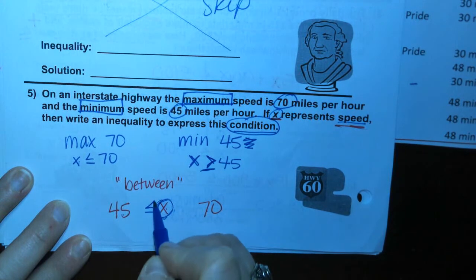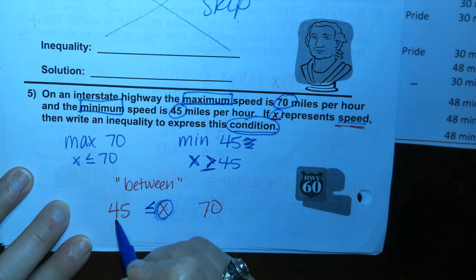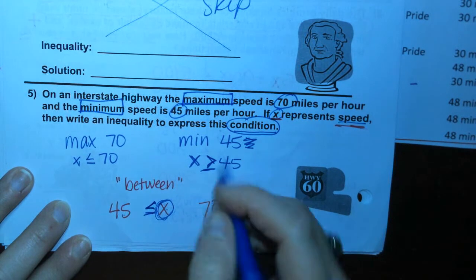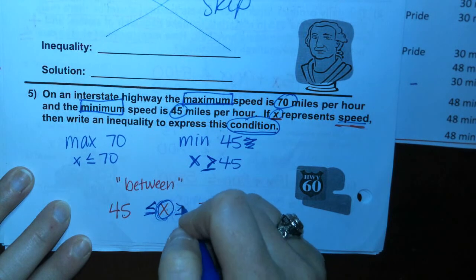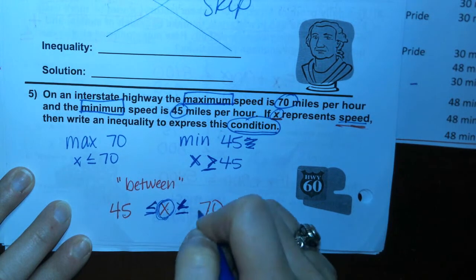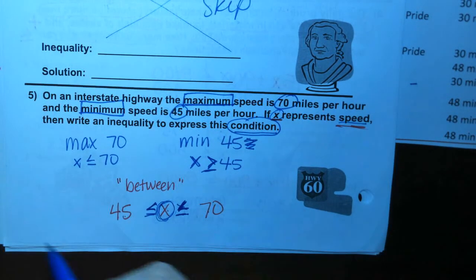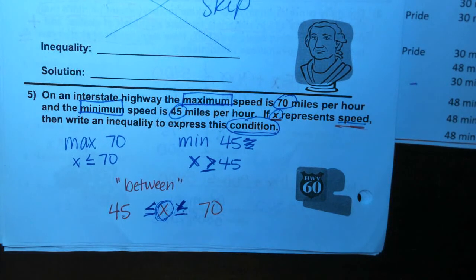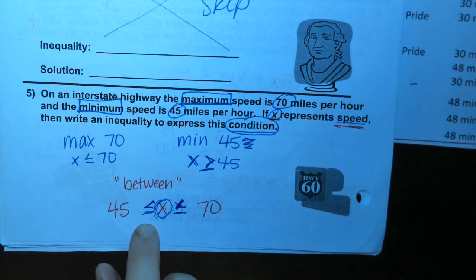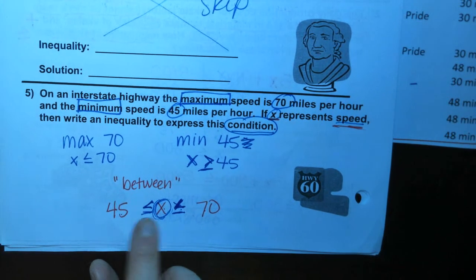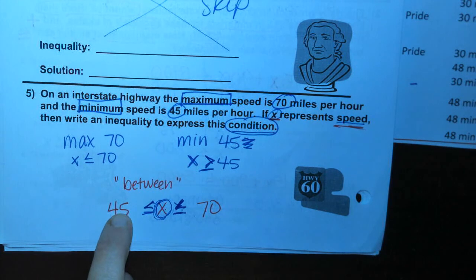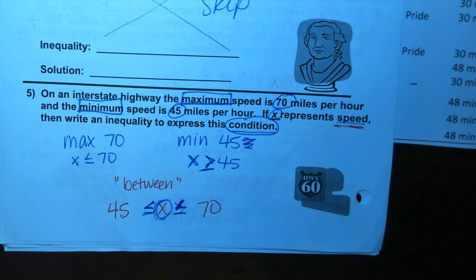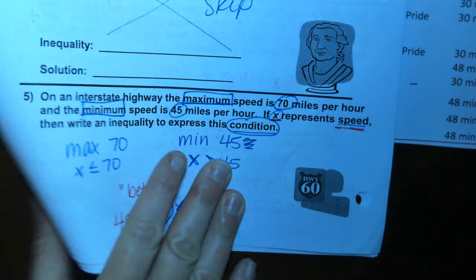I know this is a less than sign, but if you're reading it from the x's perspective, it's a greater than, because the greater than side is open to the x. The x has to be less than or equal to 70. It cannot be more than 70. It has to be greater than 45, but less than 70. Okay? And I know this is tricky because this looks like less than. You might say, oh, it's less than 45, but no, from where the x is, the speed has to be greater than or equal to 45. And that's all we're going to do for that. Okay? That's the condition.